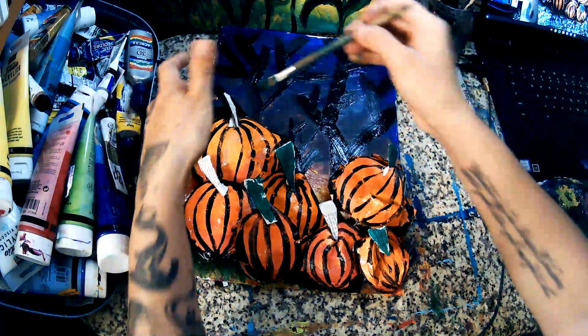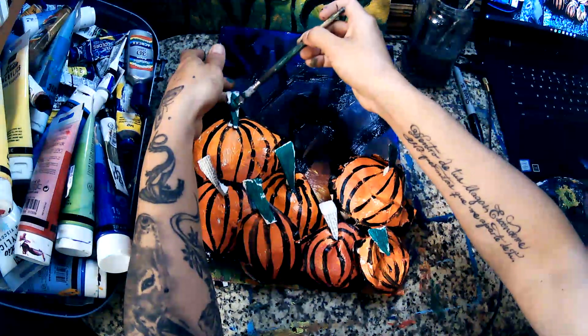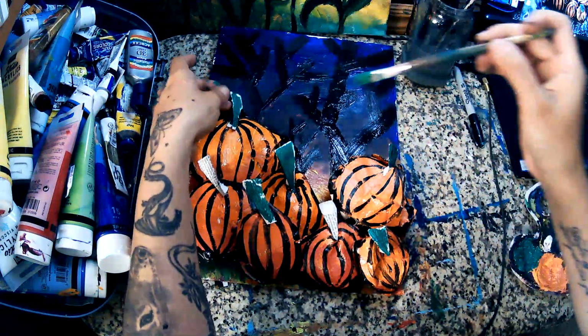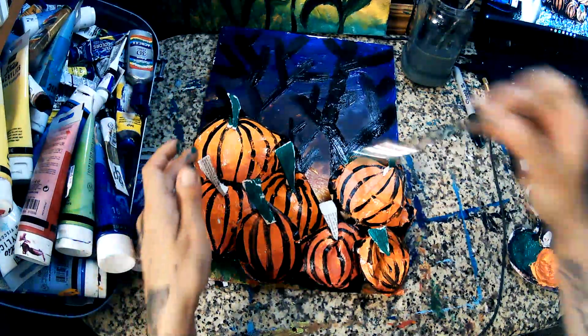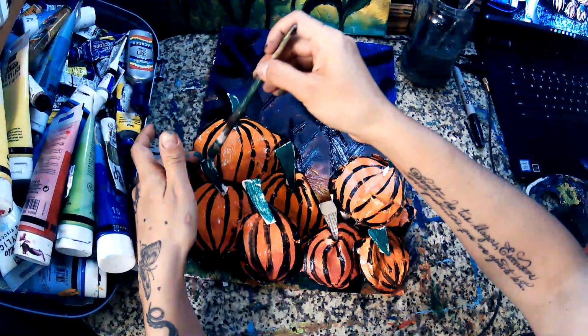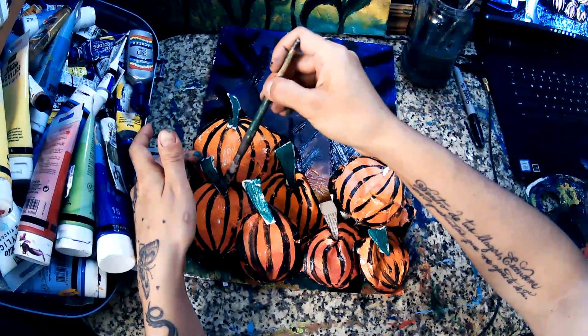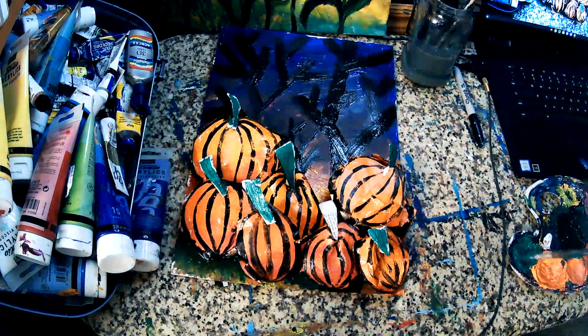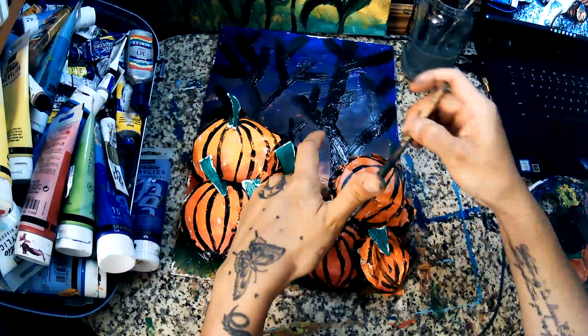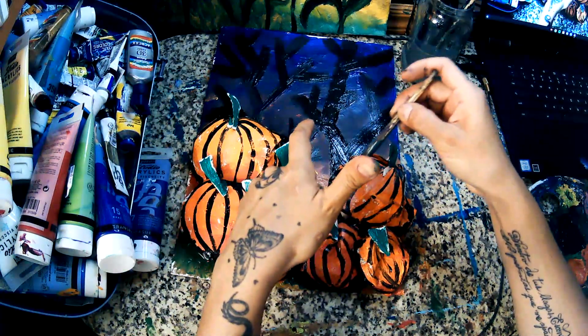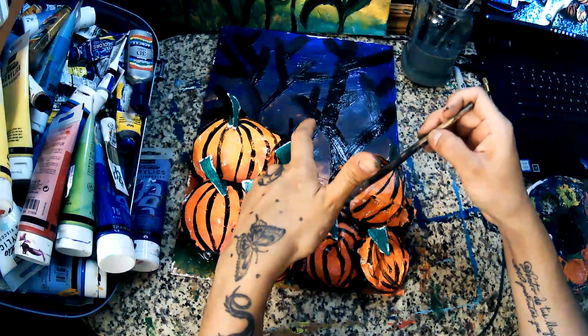Okay, so now the last thing related to our pumpkins, it's gonna be painting the stem and that's the last thing with our pumpkins.